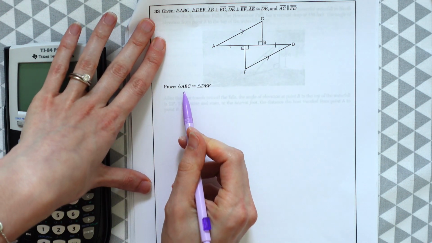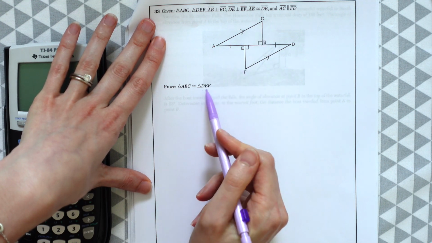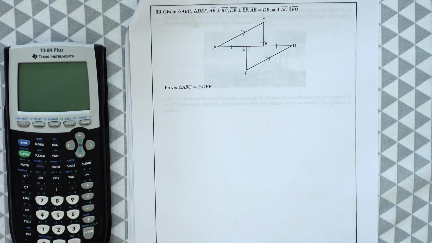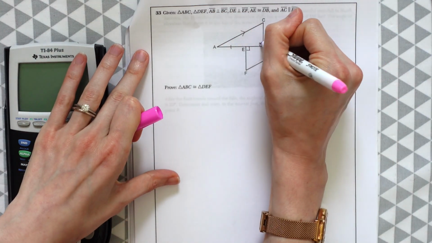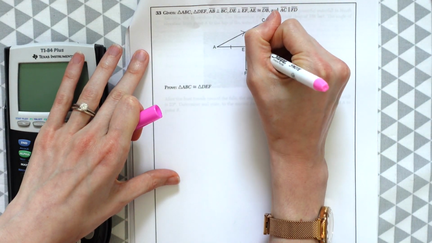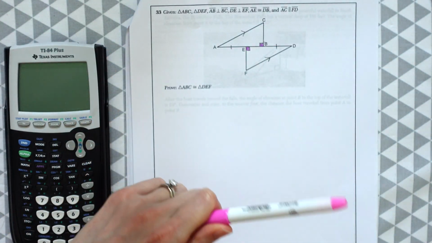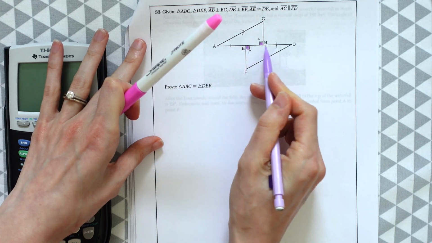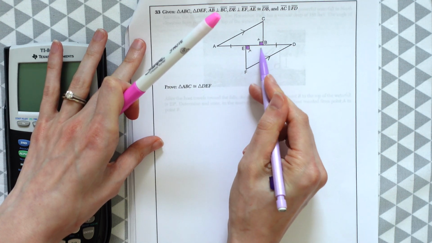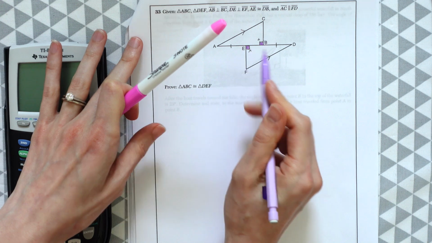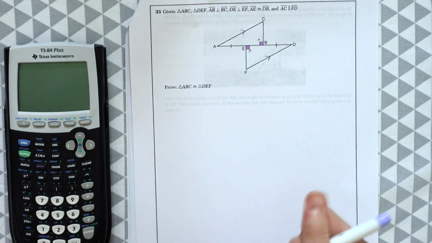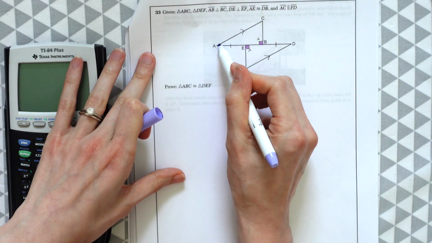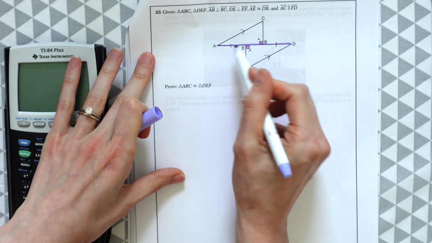And then it wants us to prove triangle ABC congruent to triangle DEF. So let's look at how we're going to do this. Notice we have a right angle right here and a right angle right here. So already we have an angle. This is congruent to this, and then this they share. So we know that we can prove that these two sides are congruent to each other by doing the addition postulate. So I'm just going to highlight that.